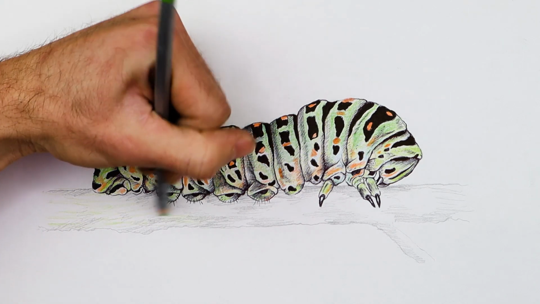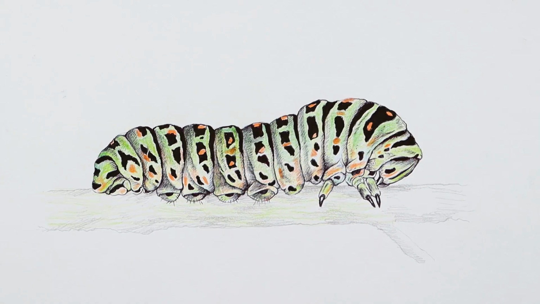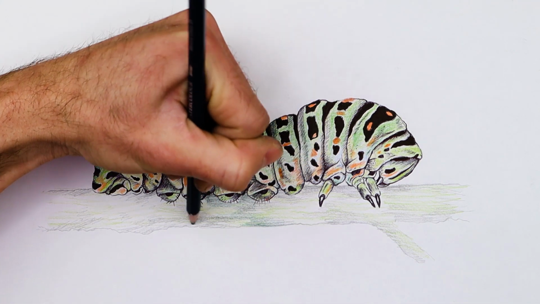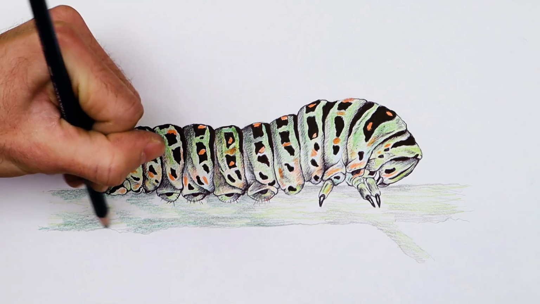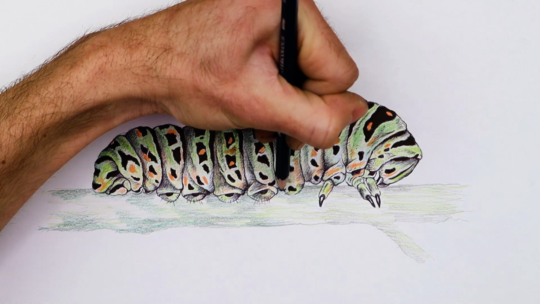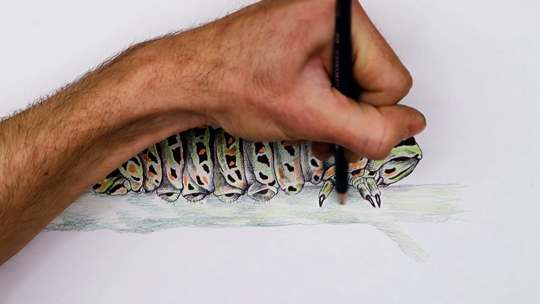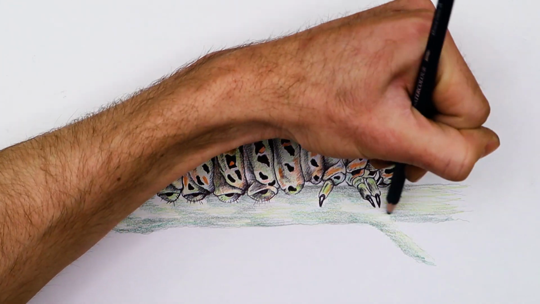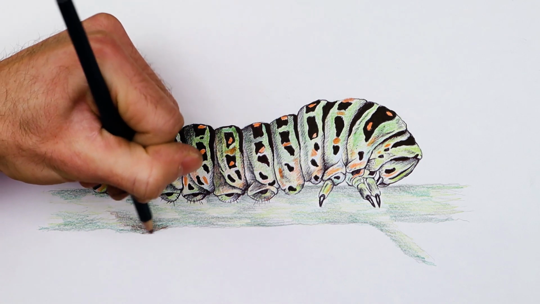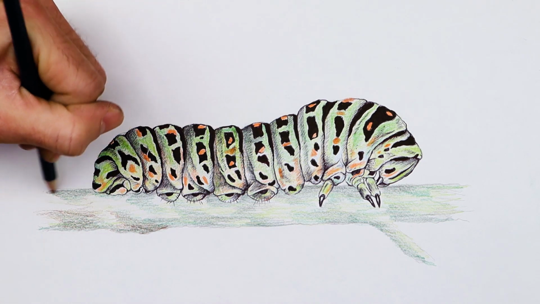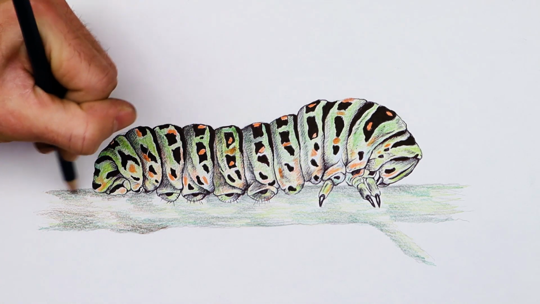Some key things to think about: caterpillars are actually very simple, however they do have these nuanced, subtle details that we want to pay attention to, like little hairs on the legs, and little shading variations between various segments to define the three-dimensional qualities within the segments. Ultimately, paying attention to the concept of light and shadow and how to utilize that in your drawing to give your caterpillar a more three-dimensional quality is really essential.